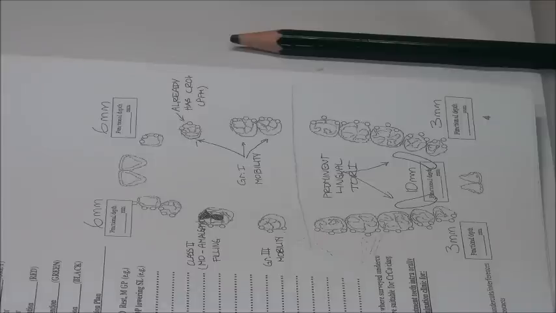I could place rests, yes I can. I could place my guide plate, yes I can. So grade 2, that's the border area. I cannot clasp it. I cannot rest it. But I can put guide plates on it. Okay? This is grade 2.